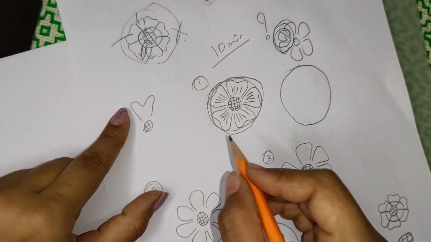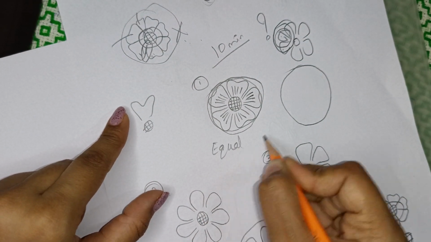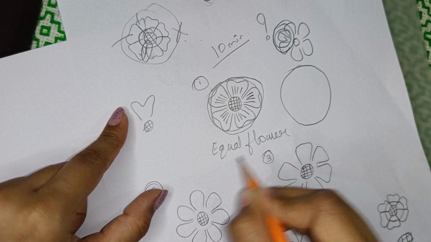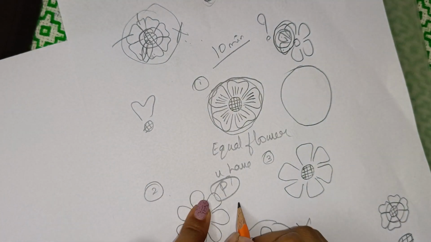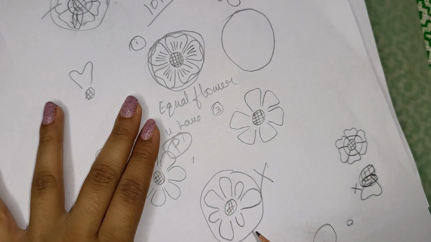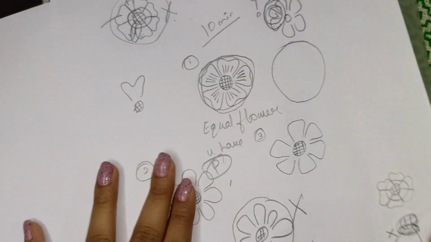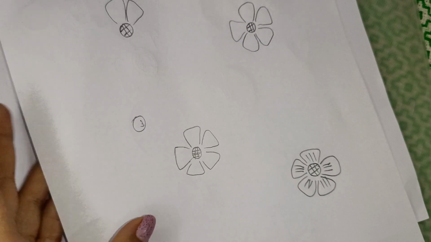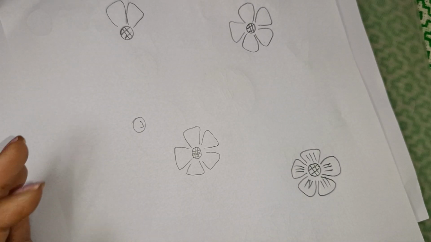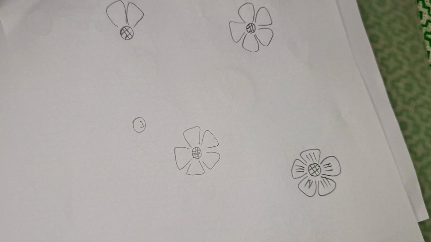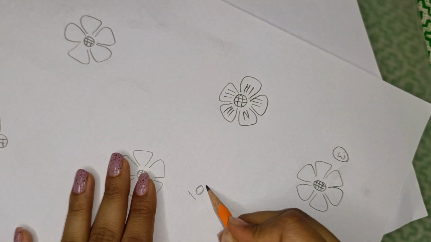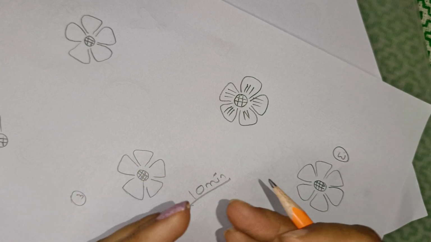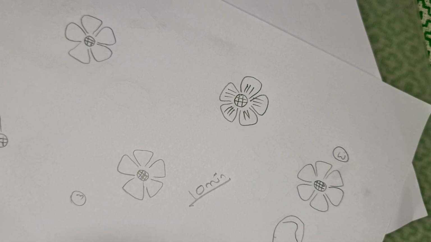To get equal flowers, you have to practice. If you don't practice, then these kinds of mistakes will be repeated. So always remember to avoid these kinds of mistakes. Practicing is very important. Make sure that you practice the flower designs more than 10 times and make your hand free, and try to practice this.